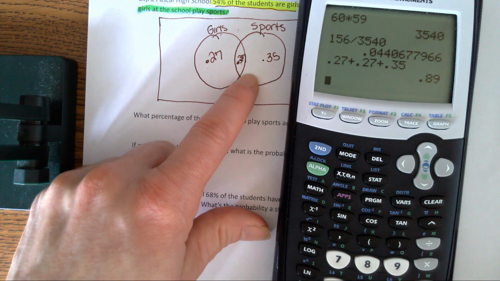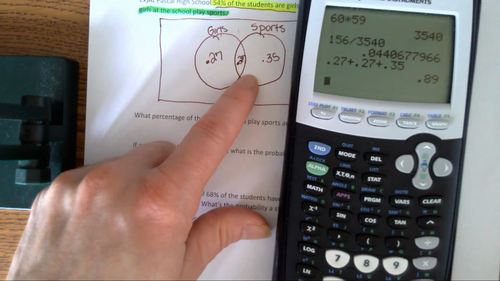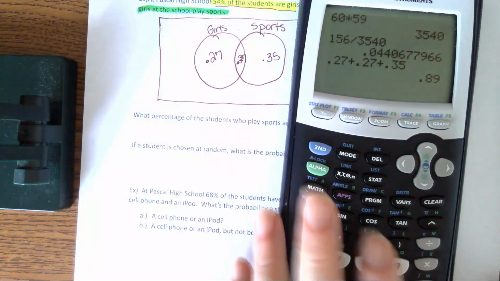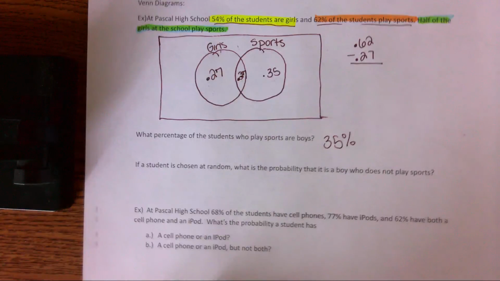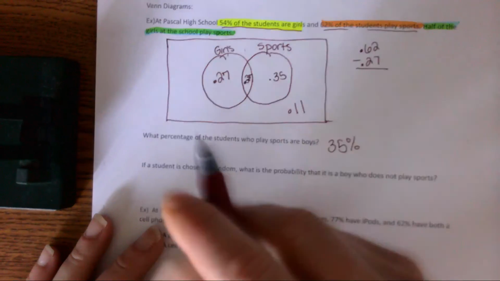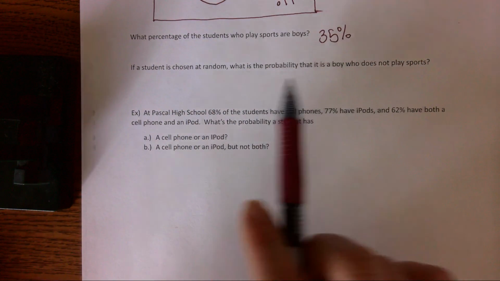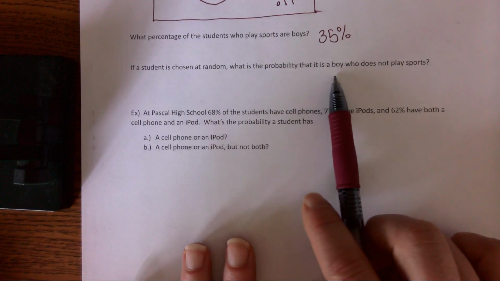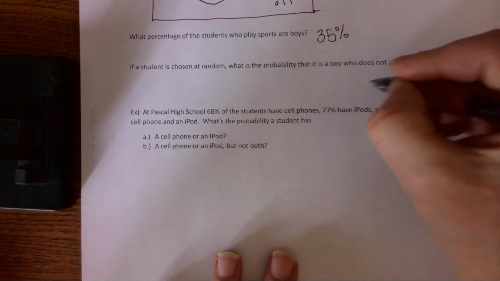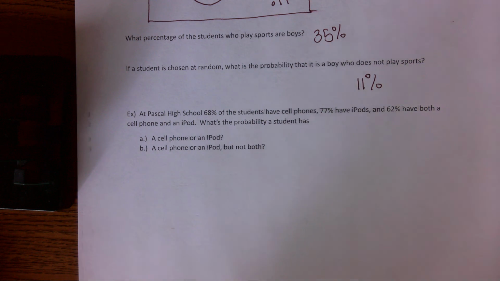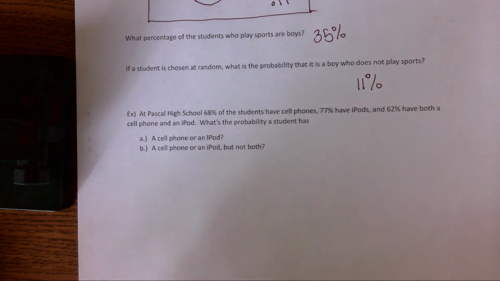What does a probability set have to add up to? 1. So you're right, there's 11% that would be outside this, and if you think about what that category would have to be, that is what's remaining, which would be the percentage of the students that is a boy who does not play sports, or 11%. Okay.